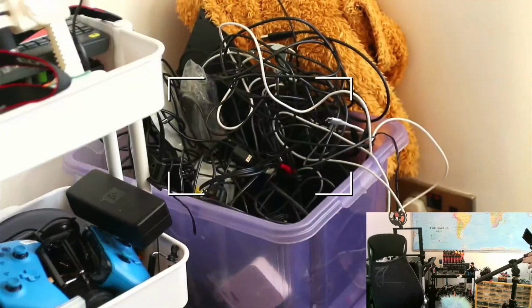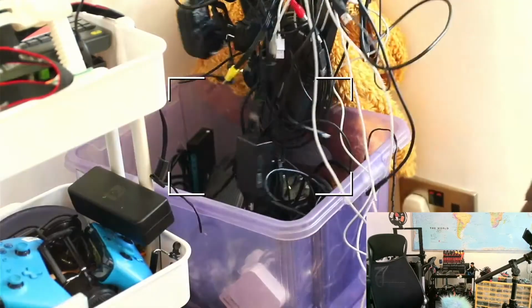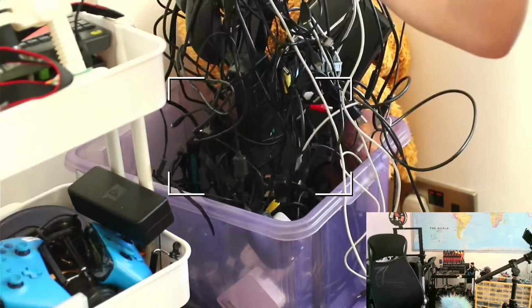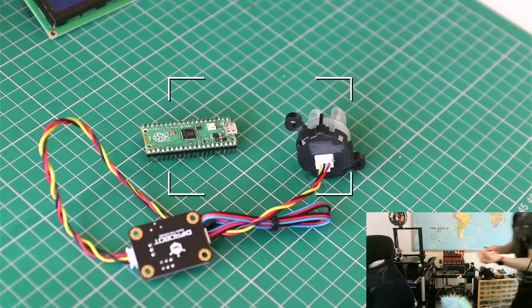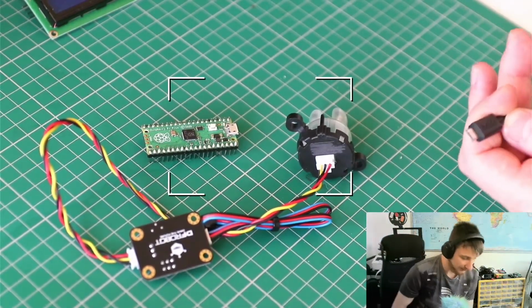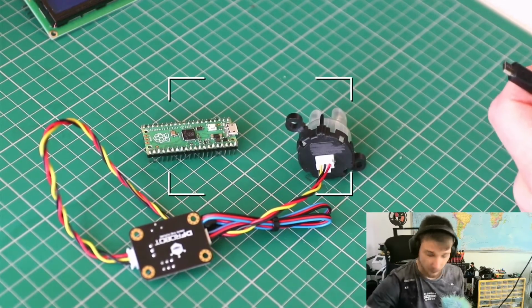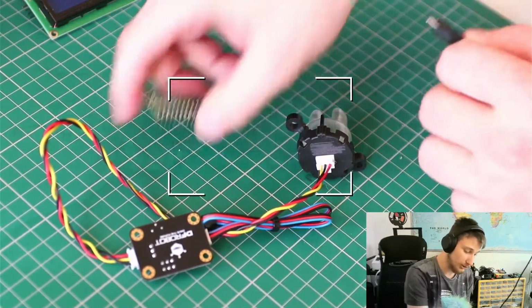Let me just show you my current problem. Because to get a cable out, I have to dig through that box. See that? I have to dig through that. You see my problem? This is a Blink cable. Now, the only thing I've had from Blink was a wireless charger. So let's see if Blink provides you with a data cable for their wireless charger.